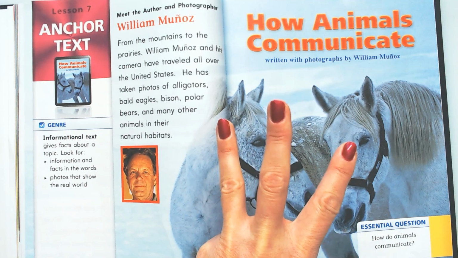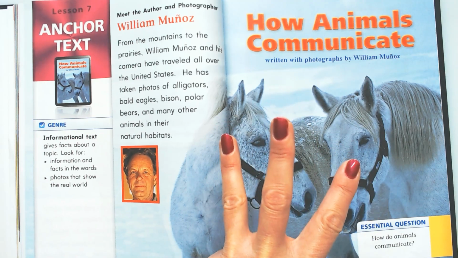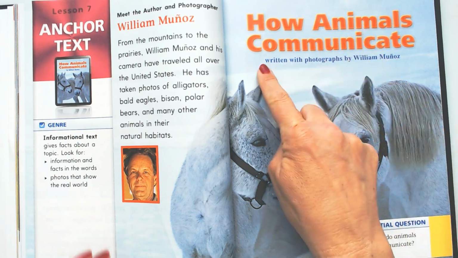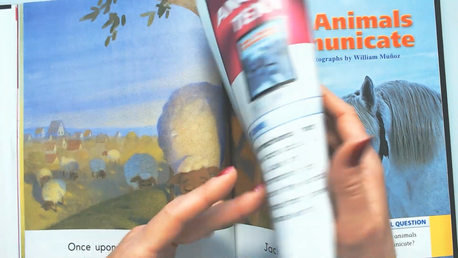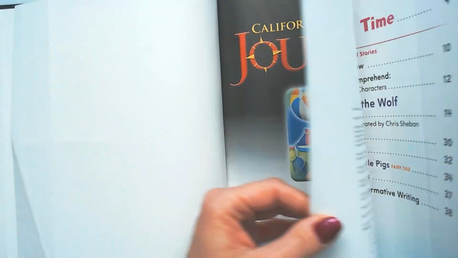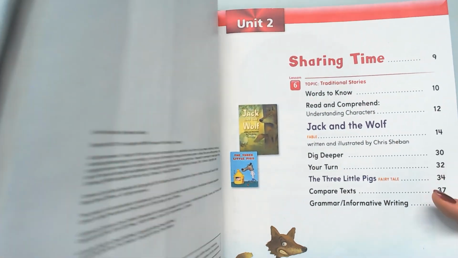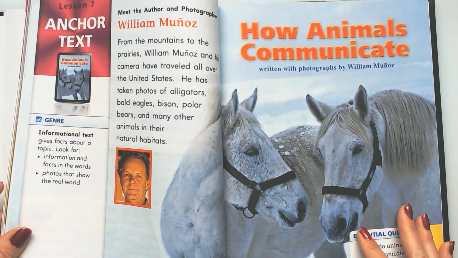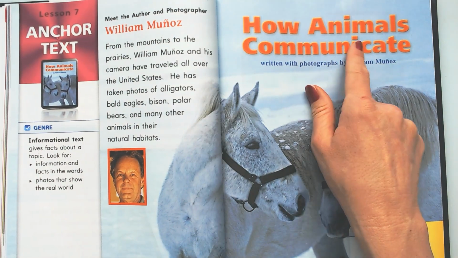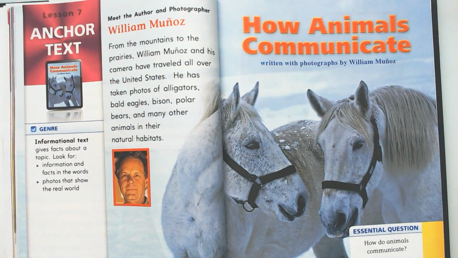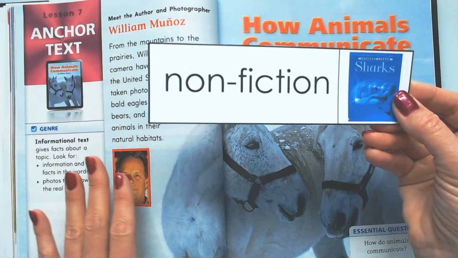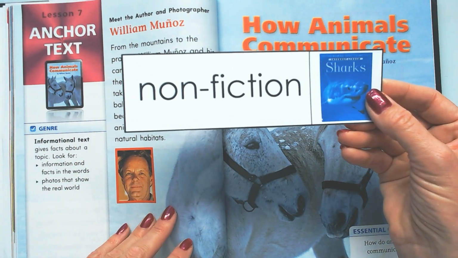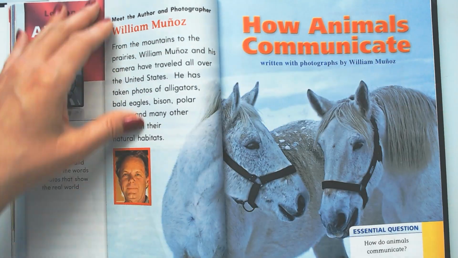Hello, boys and girls. This is our third read of How Animals Communicate in Lesson 7 of our Unit 2 Journeys student book. And we've been talking about how animals give messages to each other. And we've talked about how this is a nonfiction book. It is informational text. So it's all factual.